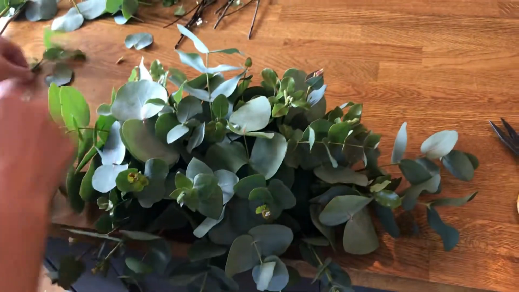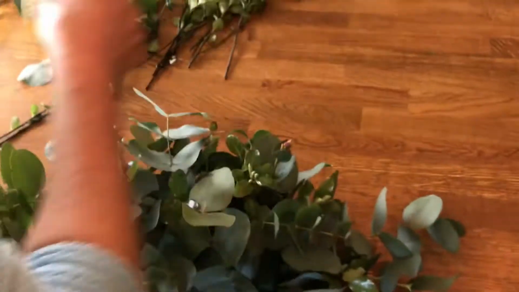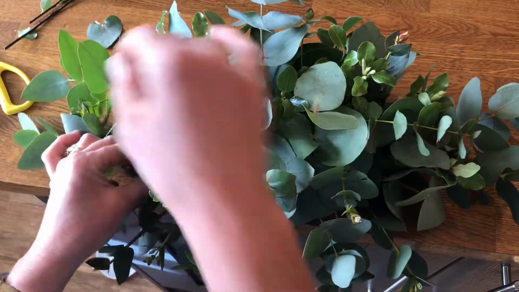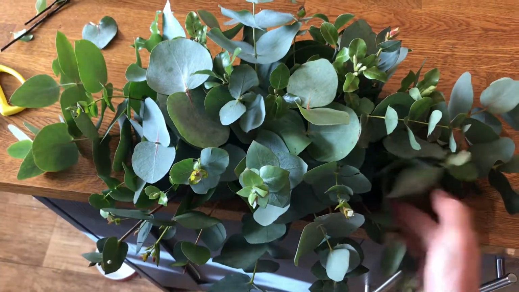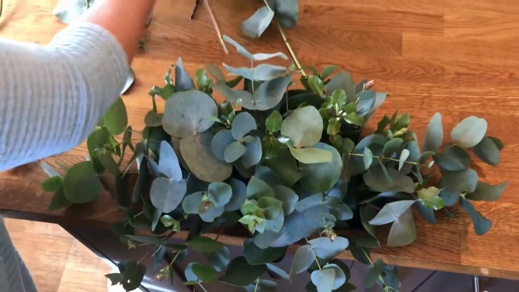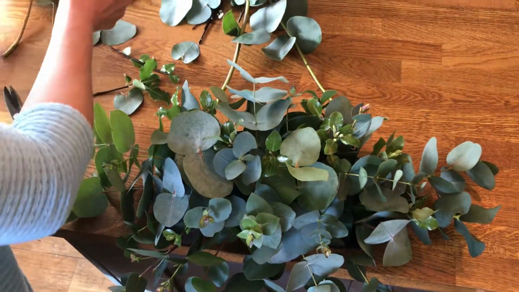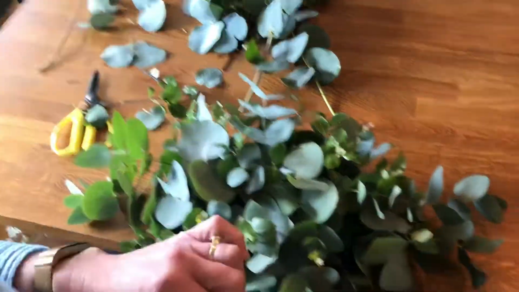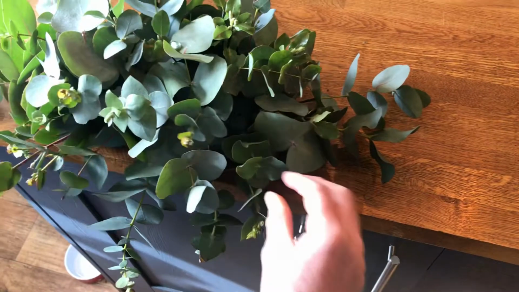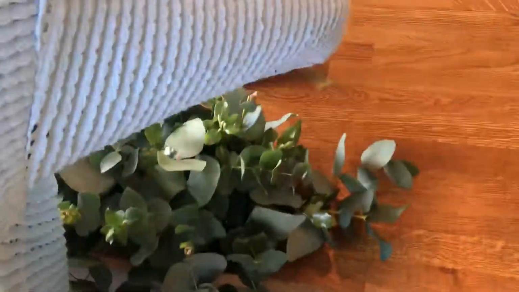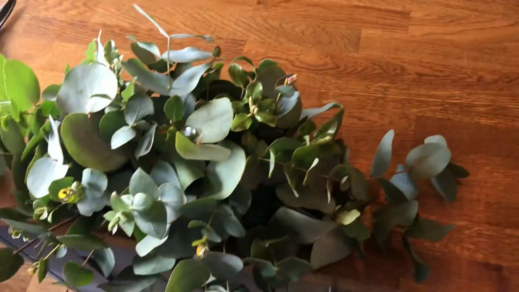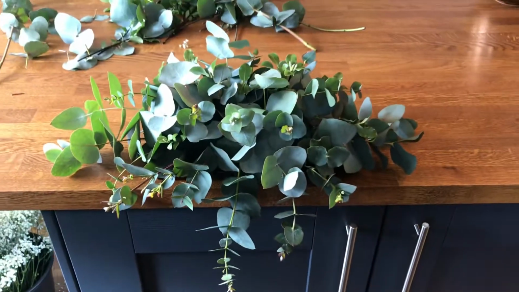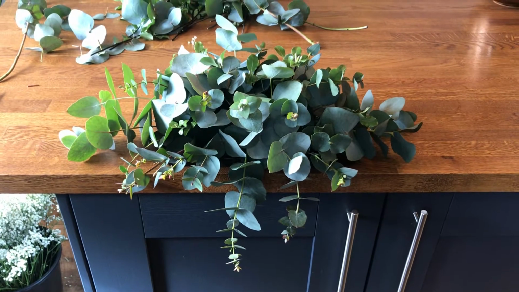Okay, there's another bit down there. And there'll be another bit over here, a really light bit. So let's see what I've got here. Okay, I'm not going to do any more to that at the moment. So that is the arrangement greened up and ready to add the flowers.